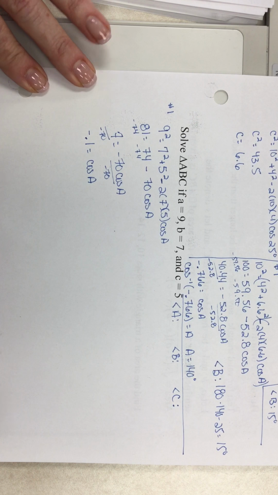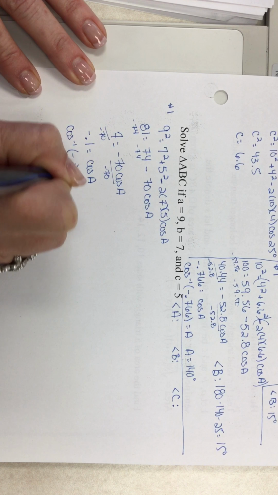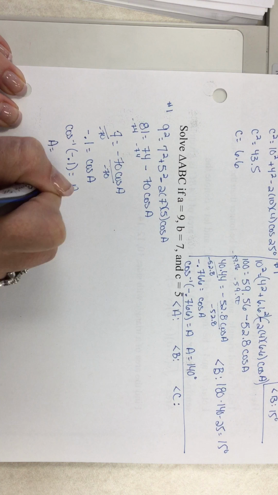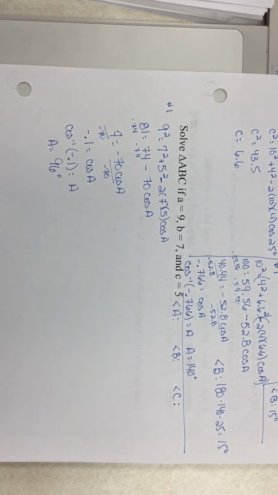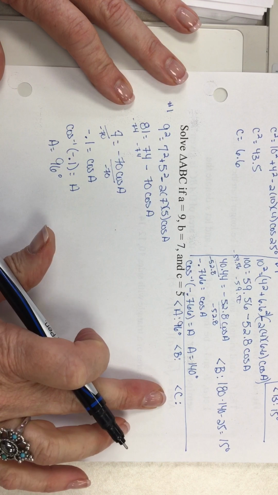Any time you want an angle measurement, you use inverse on the calculator. Inverse cosine of -1. Double check that. And you guys probably know that if you're using the negative, you need to use the negative button at the bottom of your calculator. So A is 96.